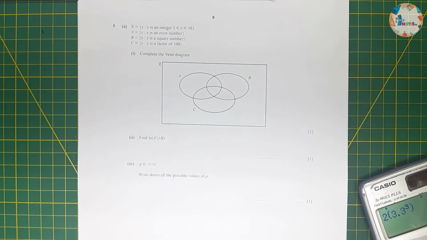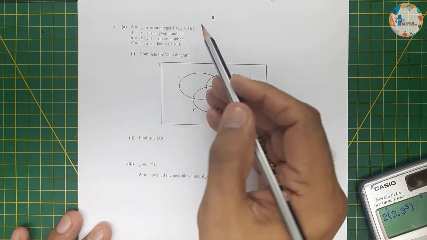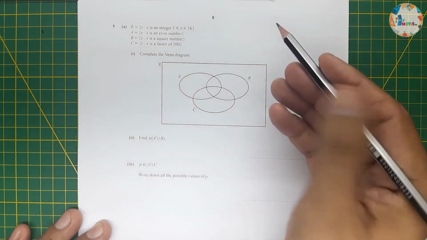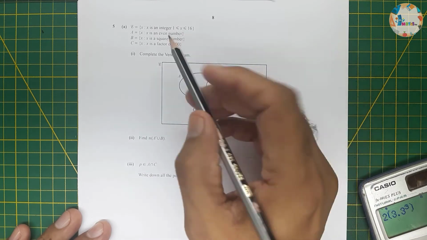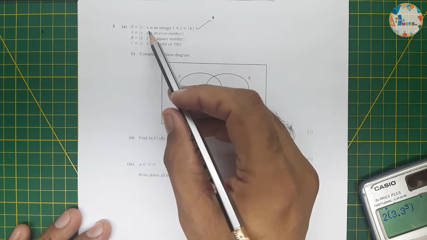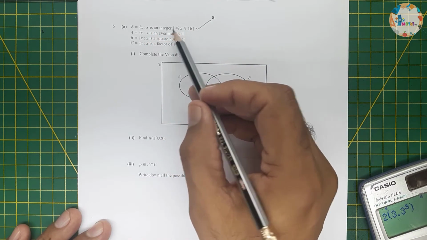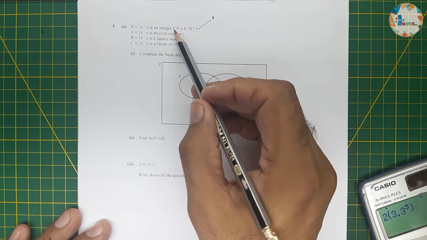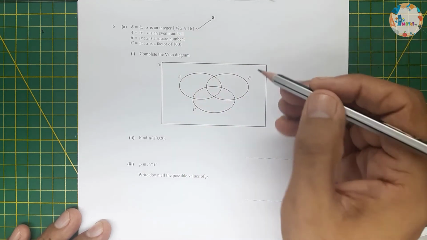Now this is question number 5, which is a Venn diagram question. This is our universal set, which is x such that x is an integer, x is greater than or equal to 1 and less than or equal to 16.